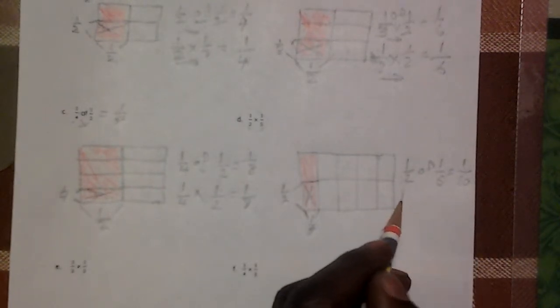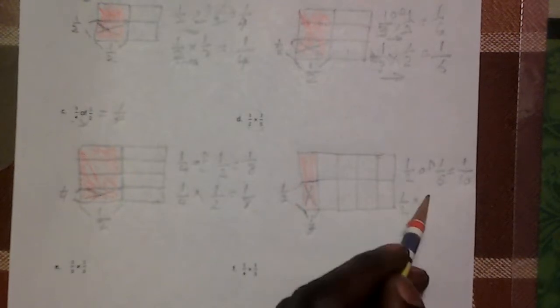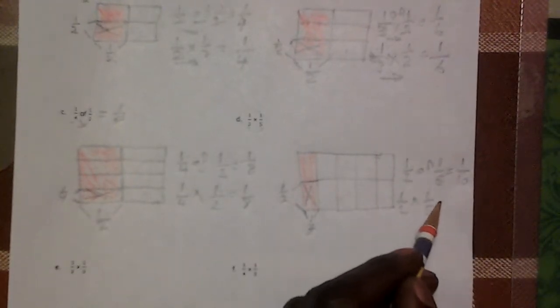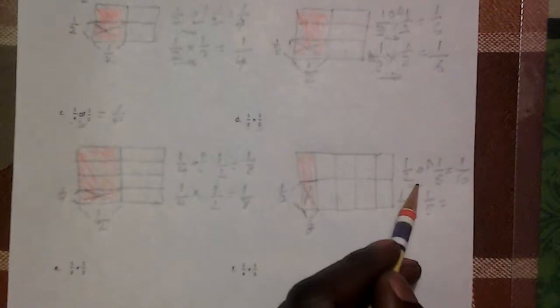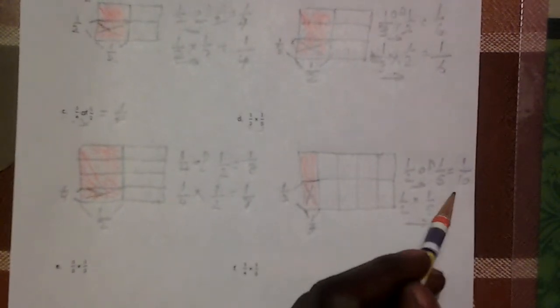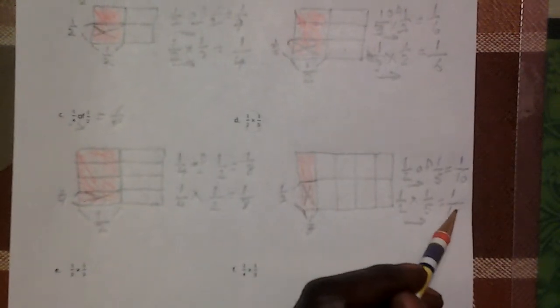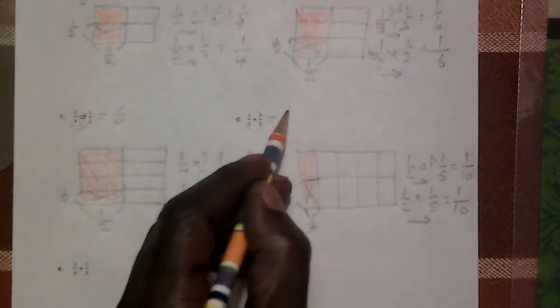And we check with math, so we go 1/2 times, because of means times, right? 1/5 equals, and we multiply straight across. So 1 times 1 is 1. 2 times 5 is 10. So it is 1/10 equals 1/10.